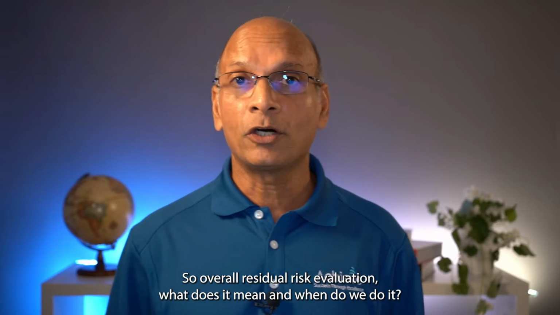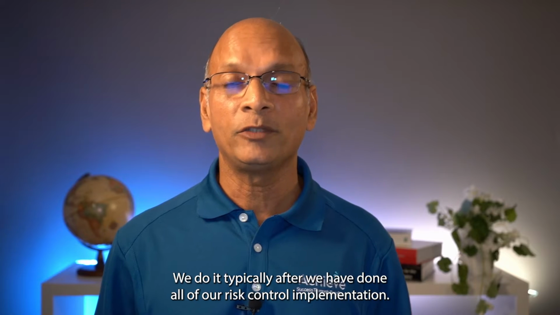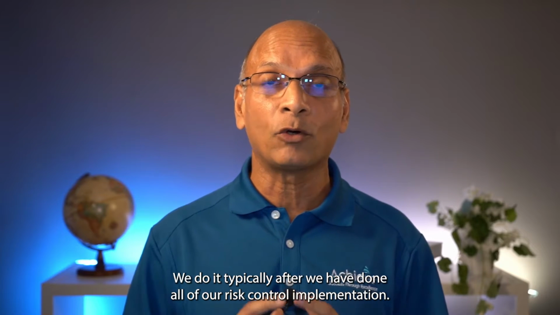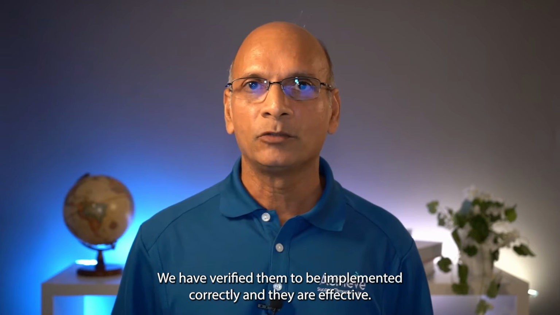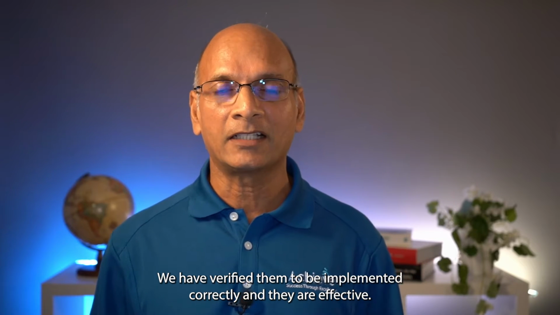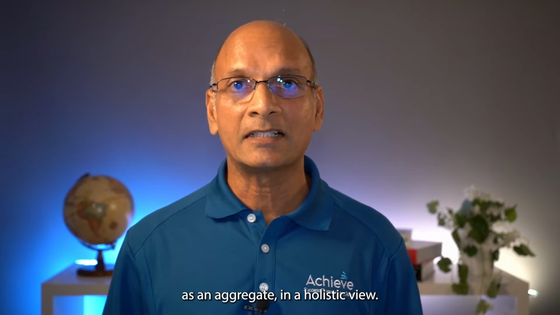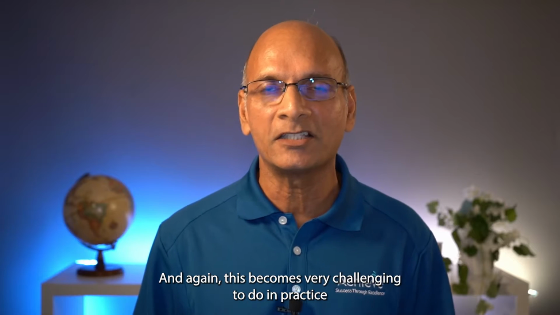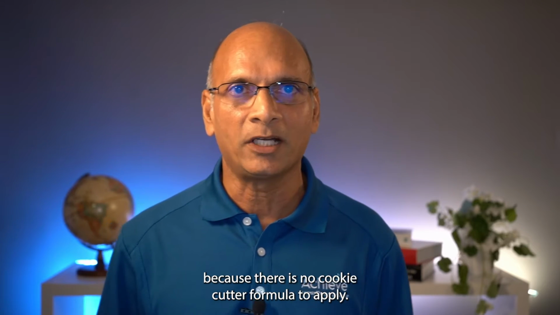Okay, so overall residual risk evaluation, what does it mean and when do we do it? We do it typically after we have done all of our risk control implementation. We have verified them to be implemented correctly and they are effective. And then we look at our overall risk level as an aggregate in a holistic view. And again, this becomes very challenging to do in practice because there is no cookie cutter formula to apply.